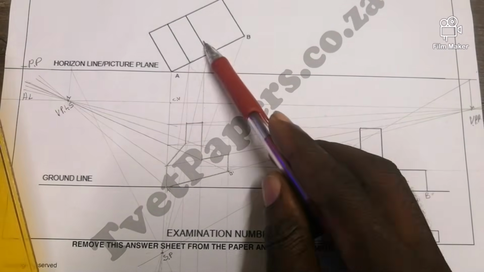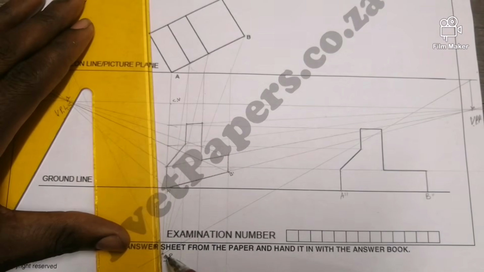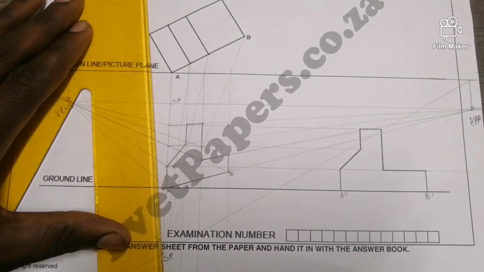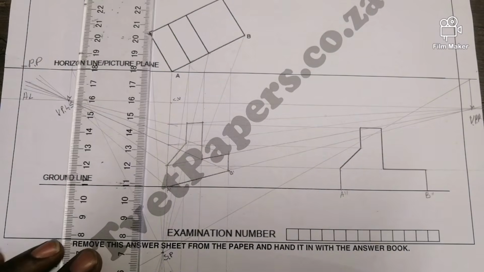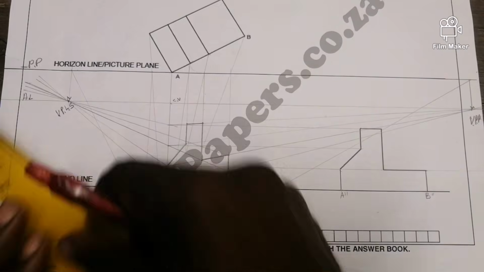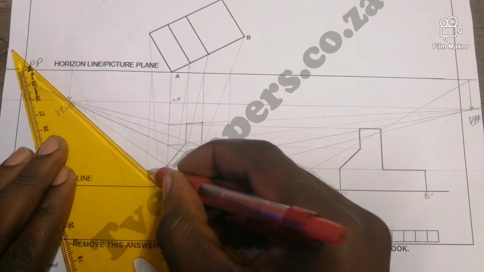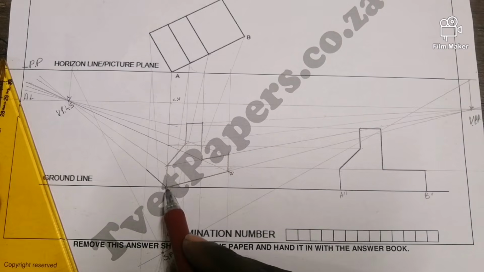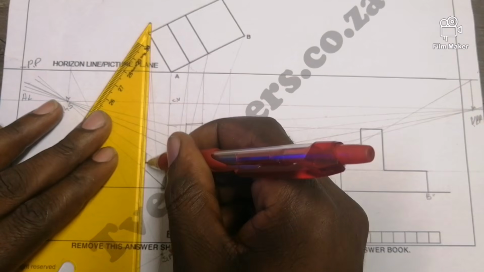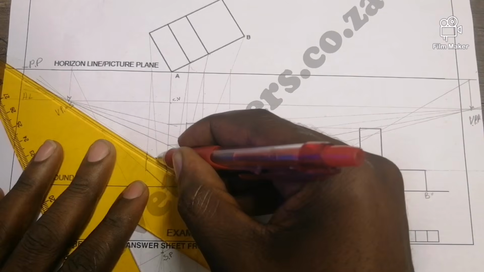Understand? Because this is the top, this is the right view. So take this point to stationary point. There it goes. Once it touches the picture plane, vertically down. There you go. So I am going to have this one from here till the solid. You understand? So it's going to correspond with this one from here till here. So from here till there is dark. And there you go.